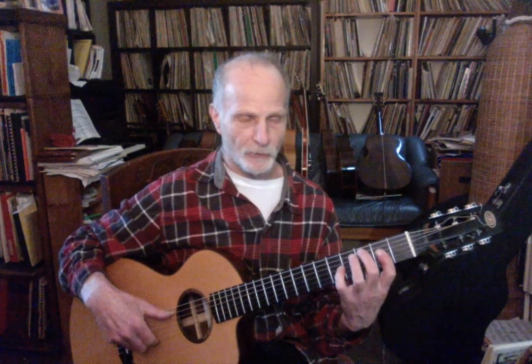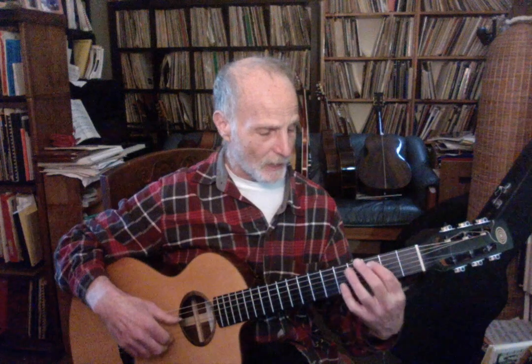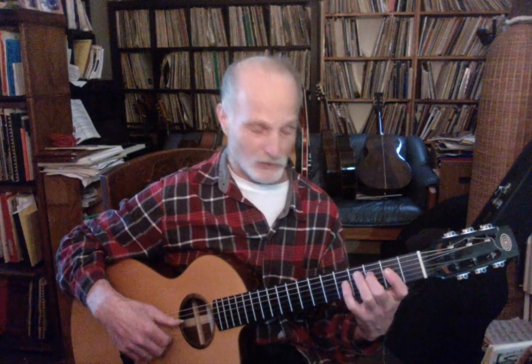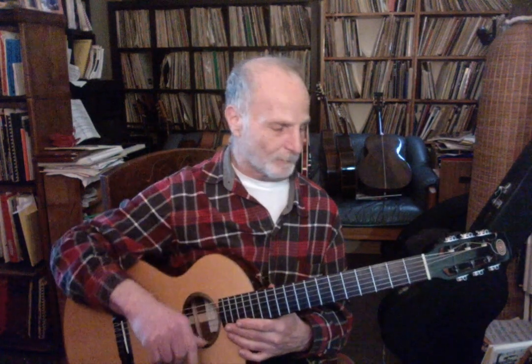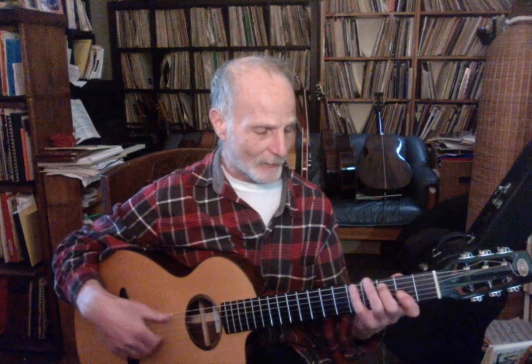Similarly, 1 and 3, 3 and 1. 1 to 3 is a 3rd. 3 to 1 is a 6th. 1 to 4 is a fourth. C down is a fifth. 5 and 4. So C up to F, 1, 2, 3, 4, versus F up to C is 4, 5, 6, 7, 1. That's 4 and 5, they equal 9. They're interchangeable. C to A is a 6th. C down to A is a 3rd.